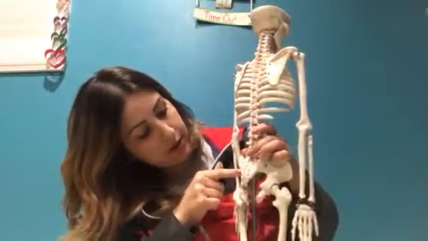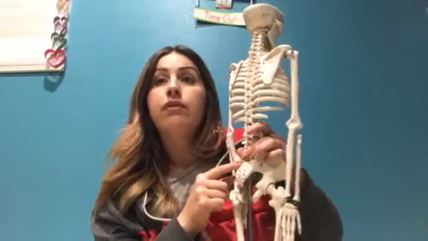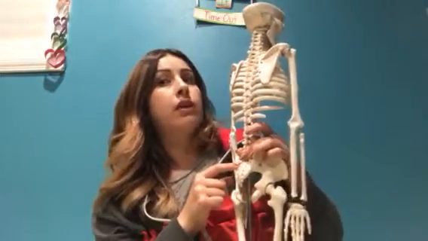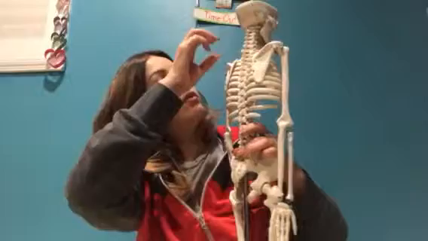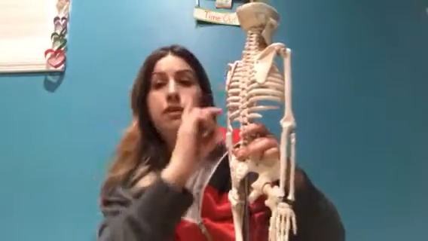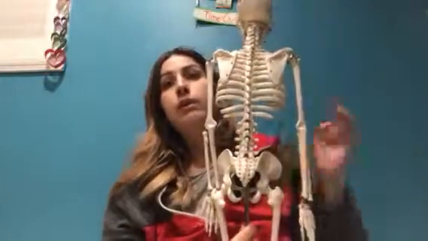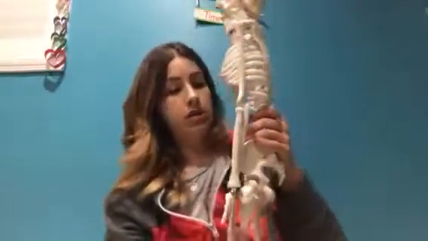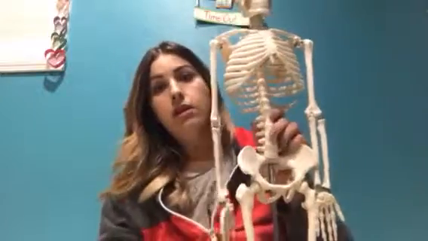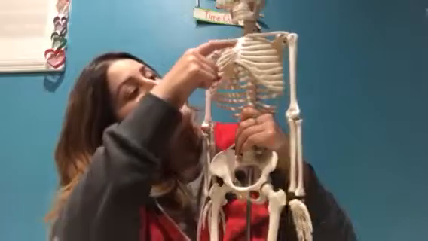And then we have the sacrum, this part here right above the coccyx. And then we have the thoracic vertebrae, which would be, from the cervical, the thoracic, and after that the lumbar, so that's the vertebrae. Then we're going to be looking at the thoracic cage, so that's the front. For the thoracic cage, we see that we have the body of the sternum right here.